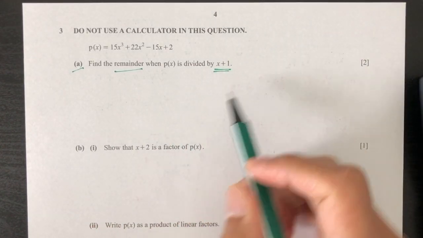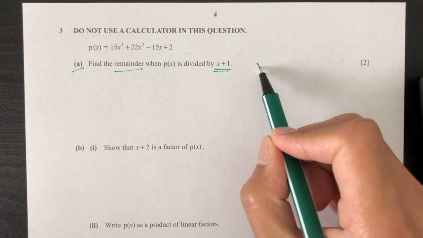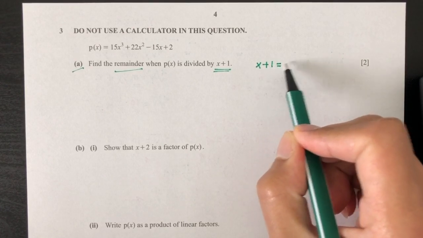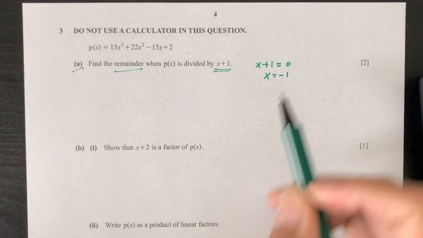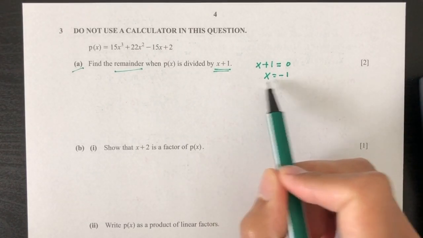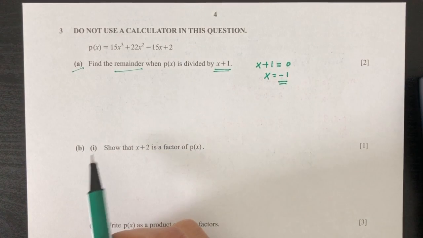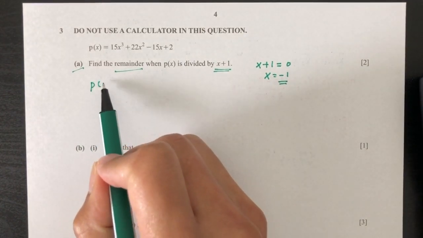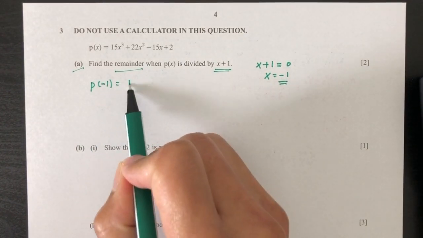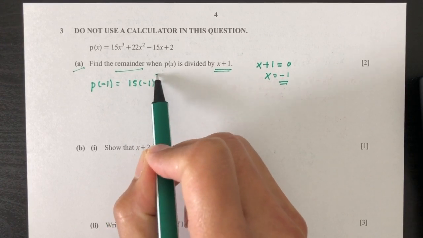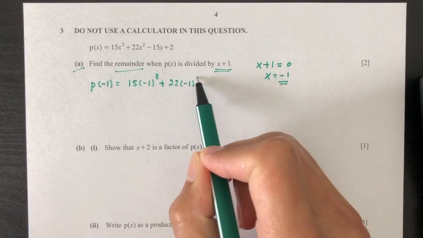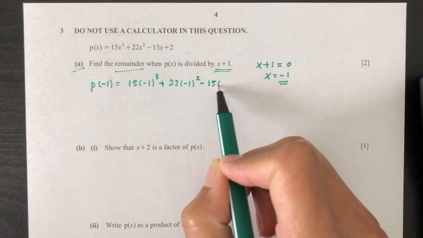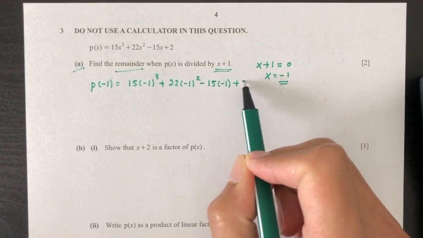So basically what it means is that you have to equate this to 0. So x plus 1 equal to 0. So the value of x will be minus 1. So now you have to replace x by minus 1 and find what the remainder is. So p of minus 1 will be 15 times minus 1 to the power 3 plus 22 times minus 1 to the power 2 minus 15 times minus 1 plus 2.